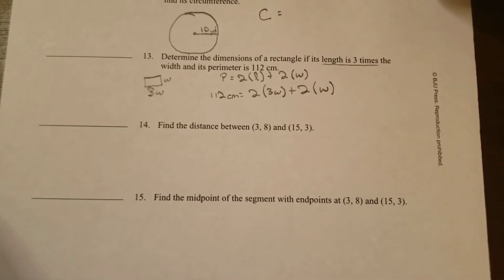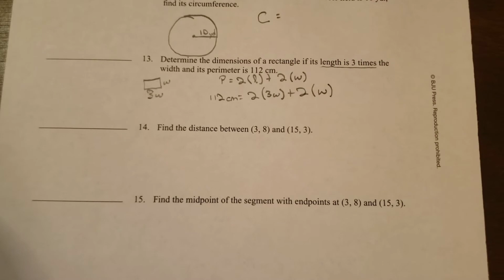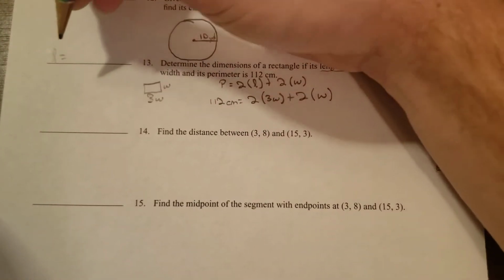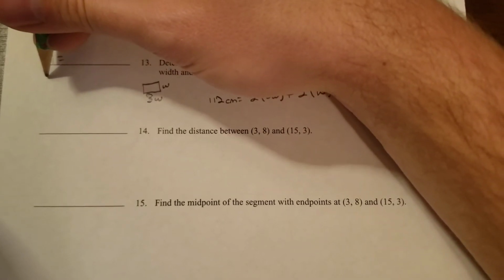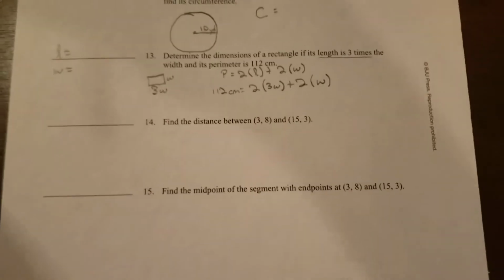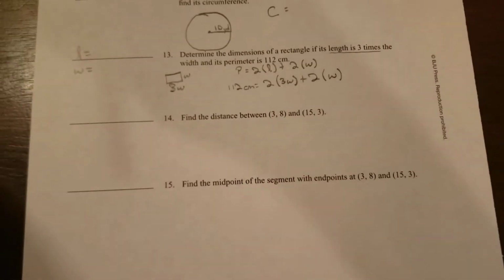Okay, so I plugged it in for you. Solve for w, and then give me the length. So I need the length equals whatever it is in centimeters, and then the width equals. Okay, don't forget your units.